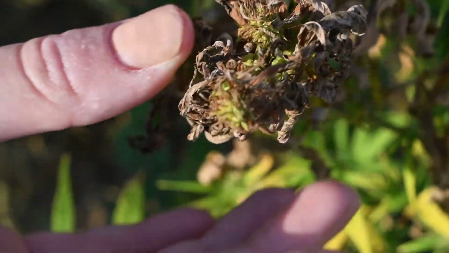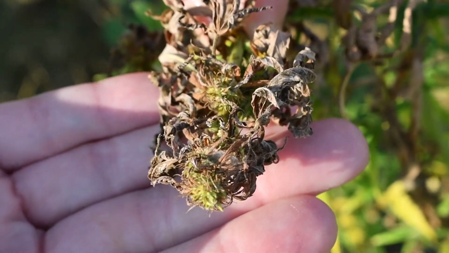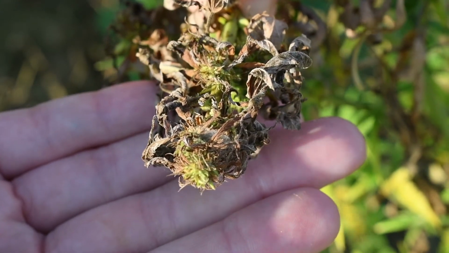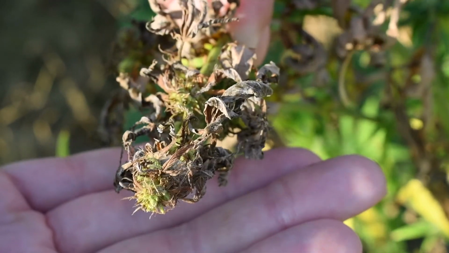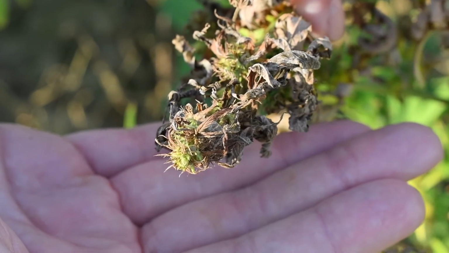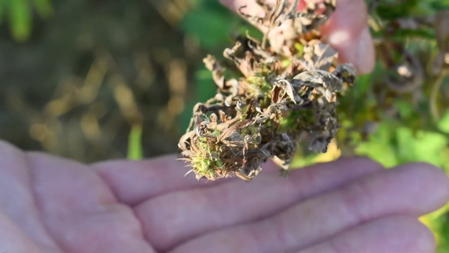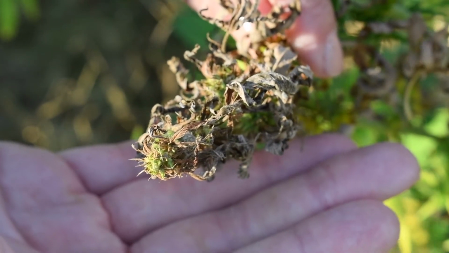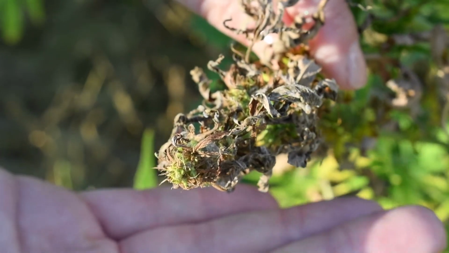So there's webbing that's on this upper portion of the tissue, and that's actually the hyphae from the fungus. So it puts out all those webbing structures to consume tissues, and it's caused by Rhizoctonia solani.